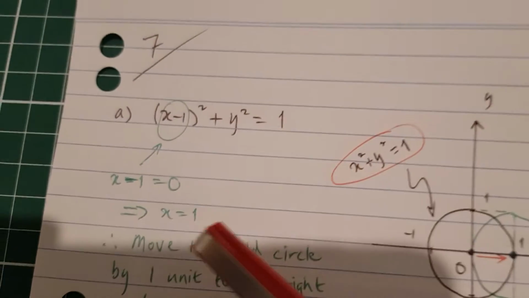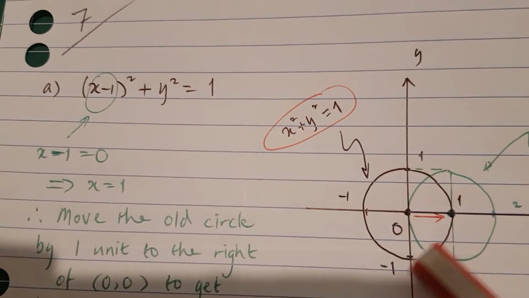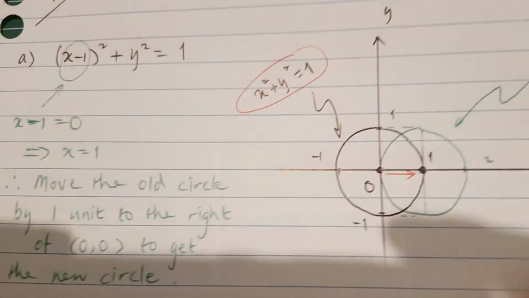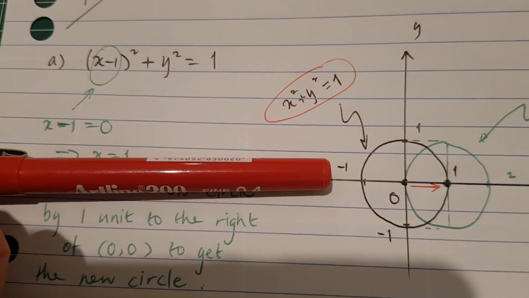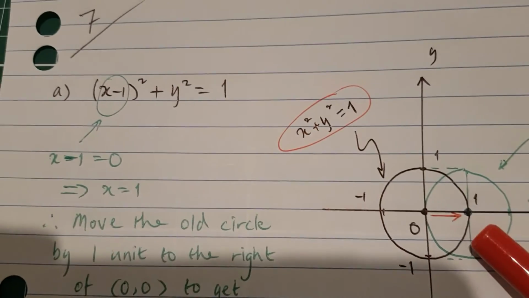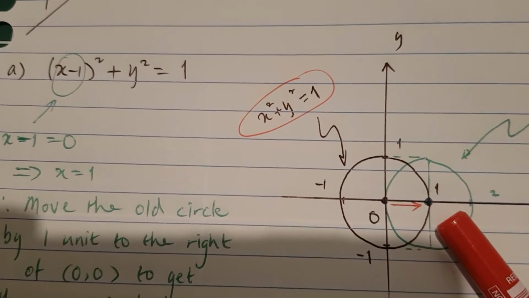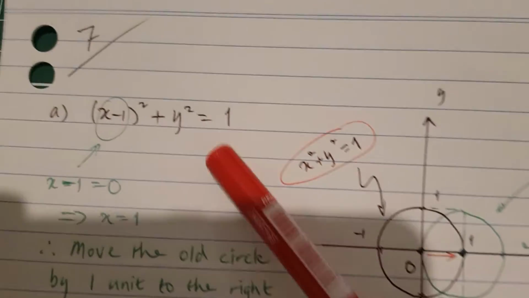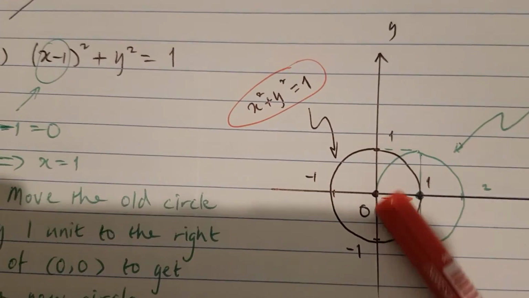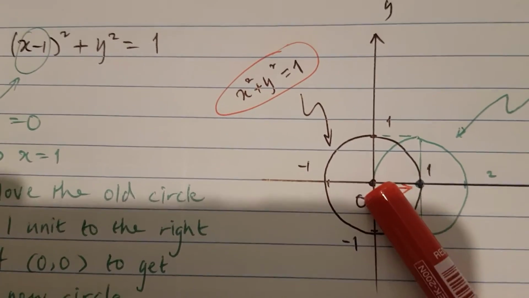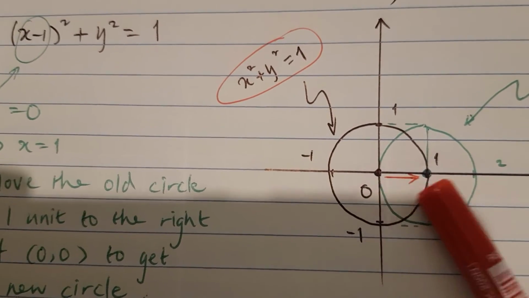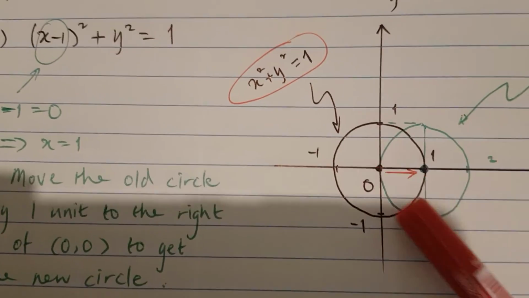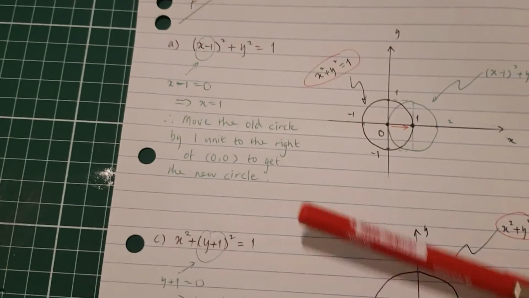So that means with the original circle centered at the origin, to get the new one, the only thing you're doing is shifting that one by 1 unit to the right. Hence, the new center will be (1, 0). The radius is still the same because that's still 1; the square root of 1 is still 1. So the size of the circle stays the same, it's just a change of the center, because the only thing you're doing is shifting to the right by 1 unit. So shape is preserved in all of these exercises.